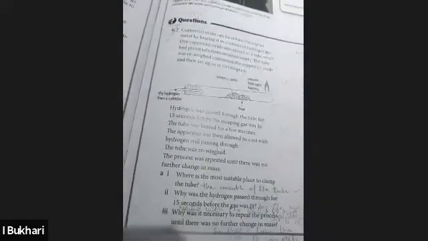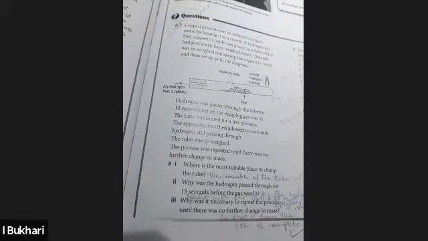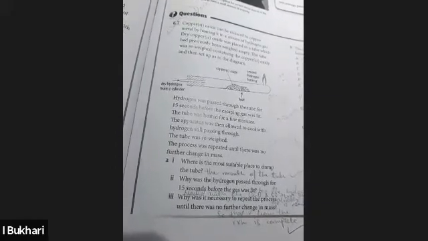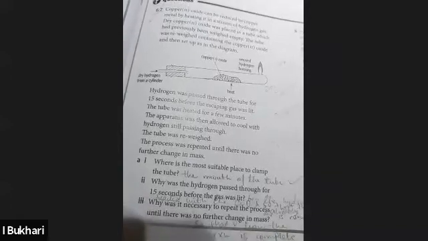Yes, to remove the oxygen. Why do we want to remove the oxygen? I mean, why do we want to remove the air? Sayyid Nabil, yes.